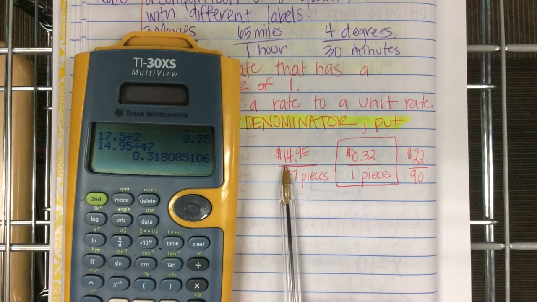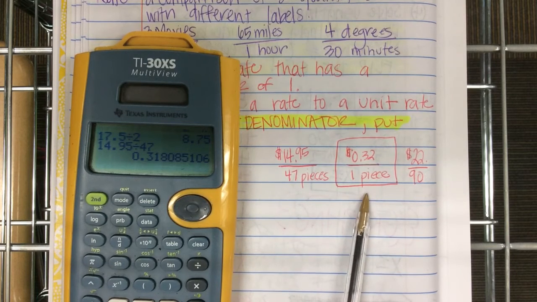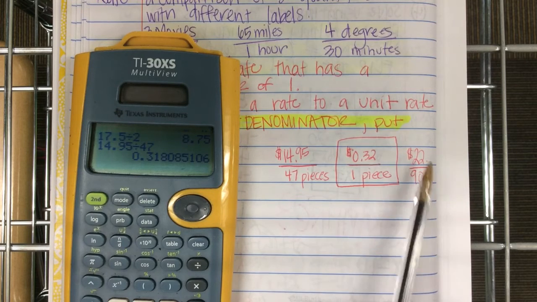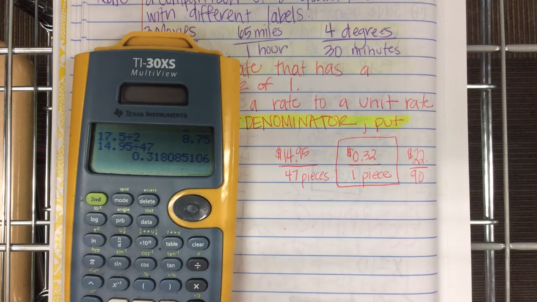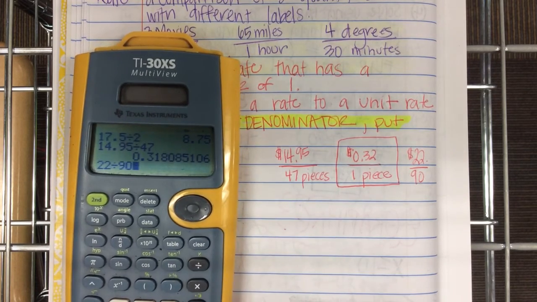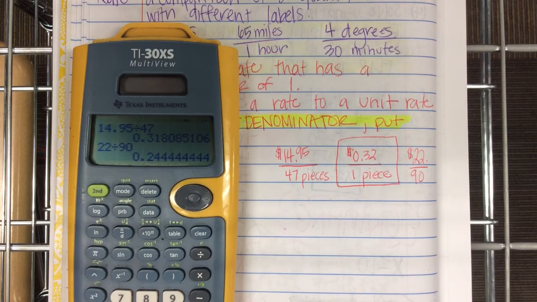Well, the $14.95 for 47 pieces was 32 cents for 1 piece. My unit rate is 32 over 1. Let's check the unit rate for $22 for 90. Other way, Max. 22 divided by 90 is 24 cents. So which one's a better deal? 22, if I'm going to use all 90.